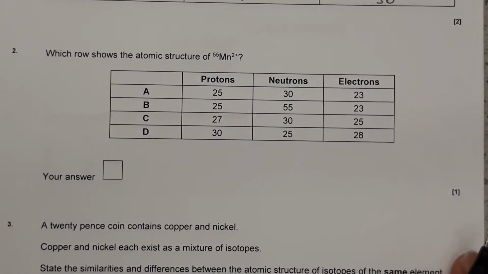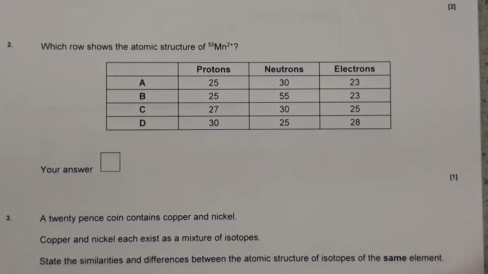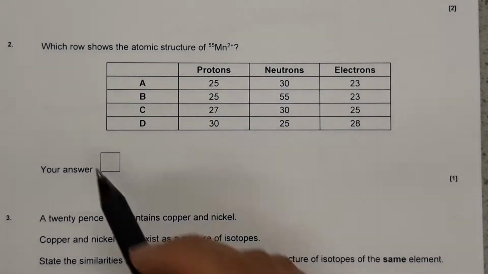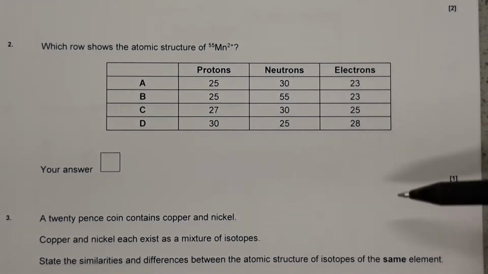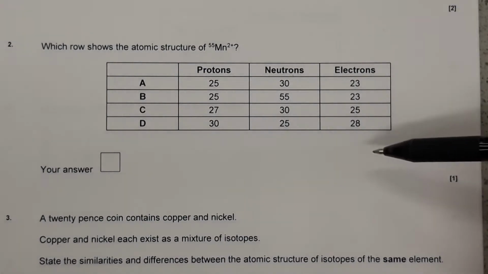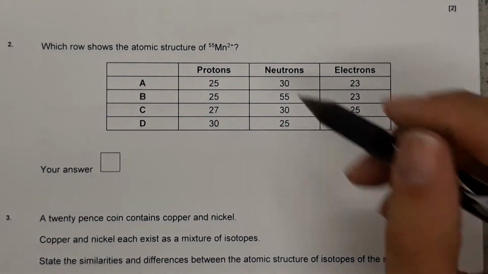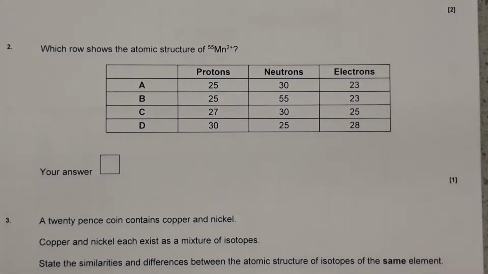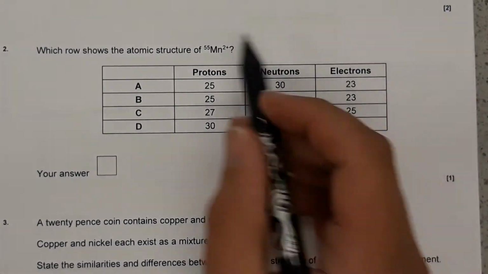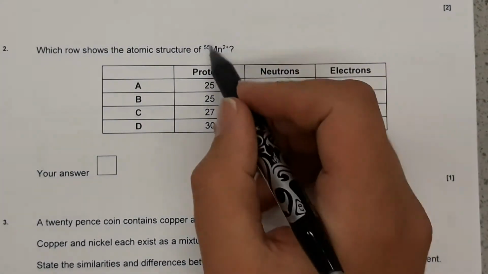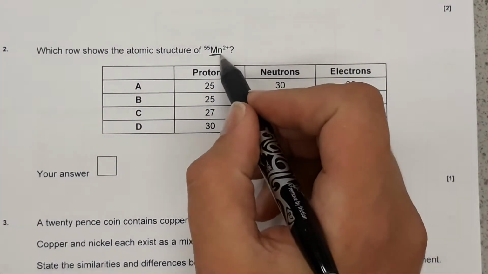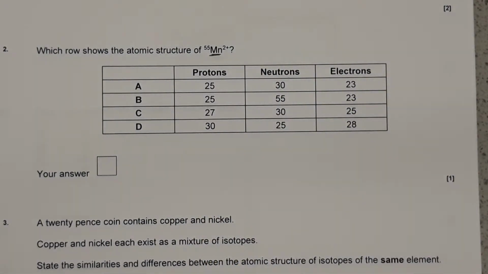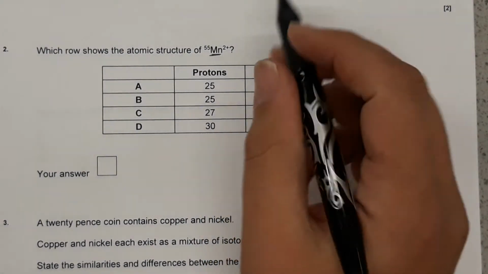Question 2. Which row shows the atomic structure of the manganese 2+ ion with a mass of 55? Any of these multiple choice questions like this, you've got to go through the process and rule out the incorrect answers. It's very easy to jump in and go wrong if you're trying to rush the multiple choice questions. So start with what you know. It's manganese. Regardless of what isotope it is or what ion it is, manganese will always have the same number of protons. So check out your periodic table and you'll see that manganese has got an atomic number of 25.